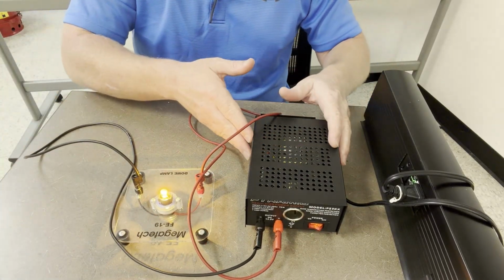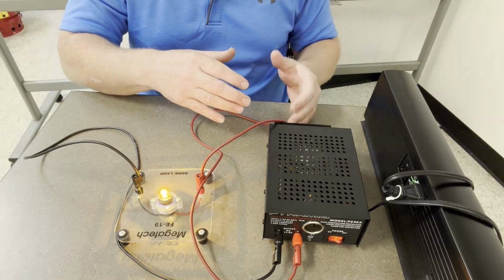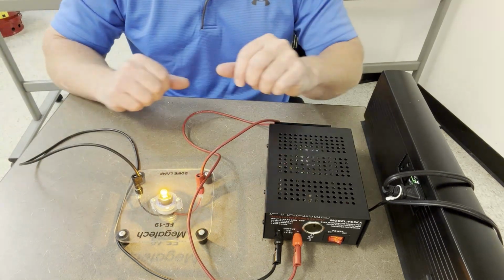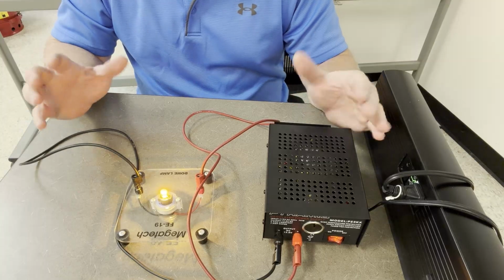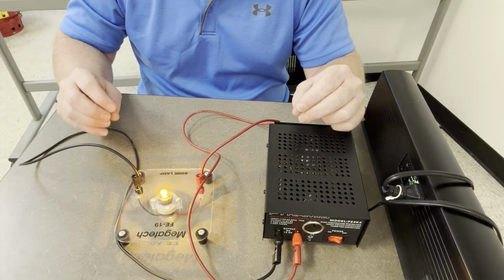Okay, so this is a circuit. A circuit is a complete path that electrons have to flow from the power source through the load and then back to the power source. But we're missing a few things. Number one thing we're missing is going to be circuit protection.